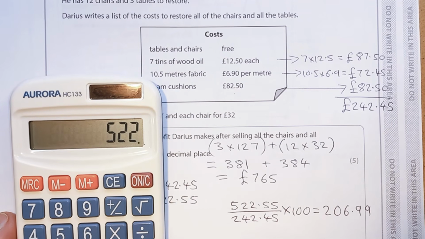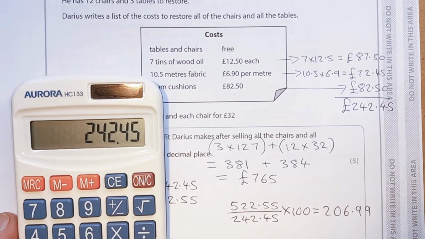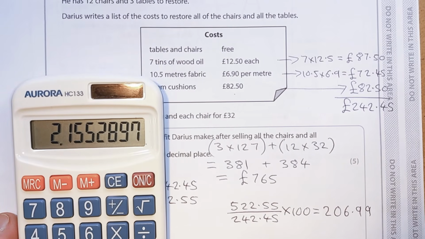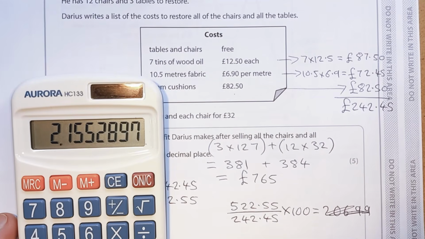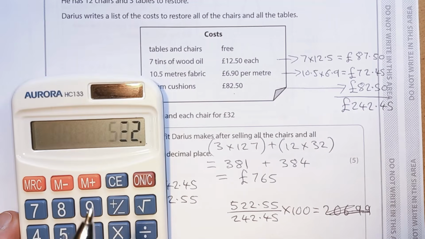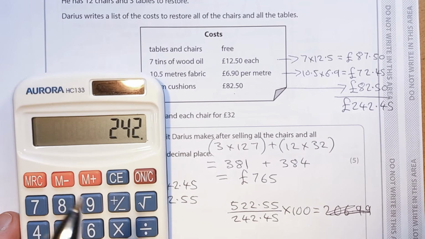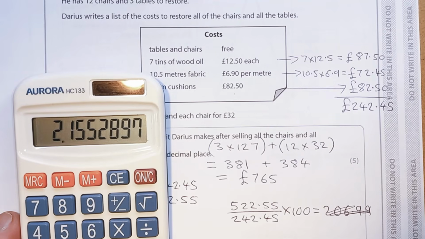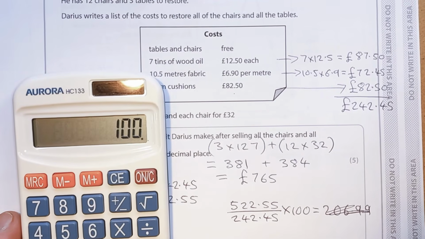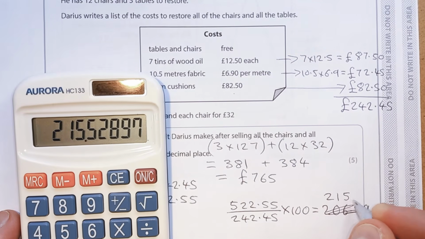Did we type that in? 522.55 divided by 242.45. Yeah, no, I think I typed something wrong as I was going there. Always good to check these, double check them. So 522.55 divided by 242.45 multiplied by 100. That's better. So 215 point.